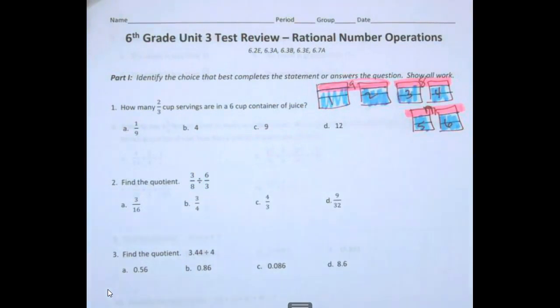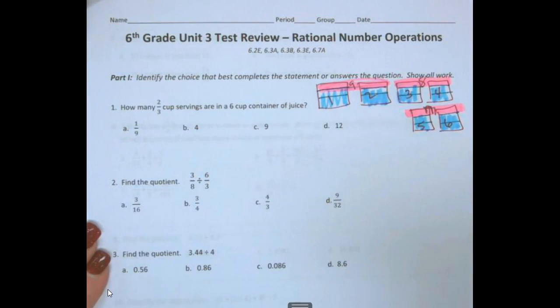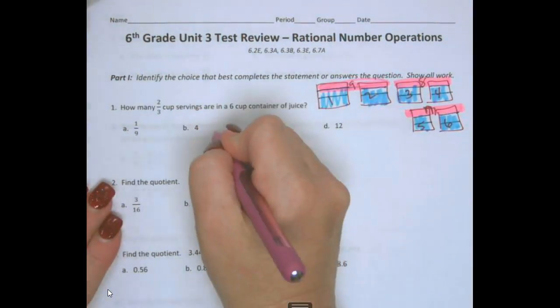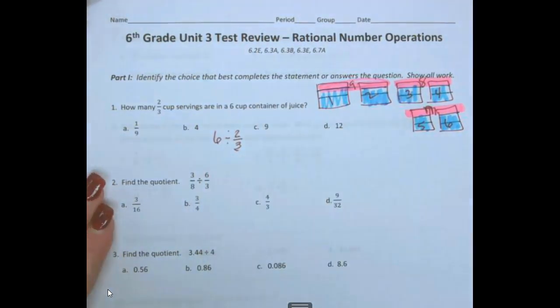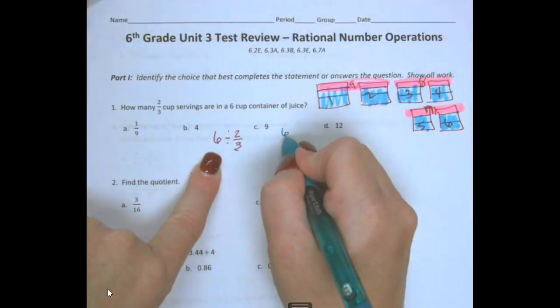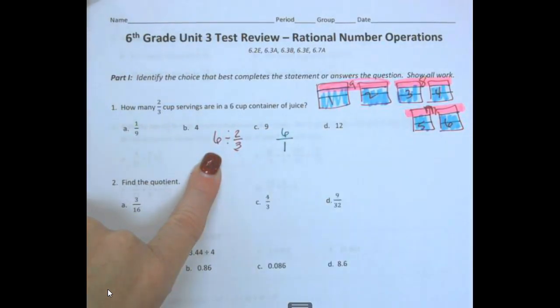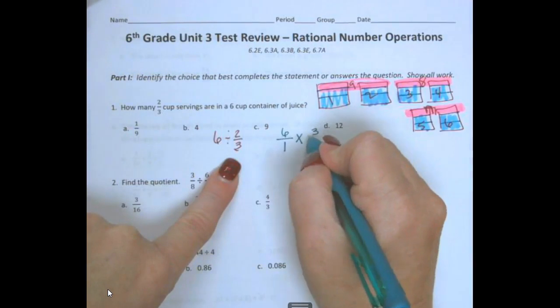But there's another way we can do it without drawing all this. What did I do to this problem? I divided them up. So my answer is going to be 6 divided by 2/3. This is where you multiply by the reciprocal. Remember, to divide fractions, you multiply by the reciprocal. I have to put my 6 into fraction form, 6 times 1. I'm going to multiply. The reciprocal of 2/3 is 3/2.